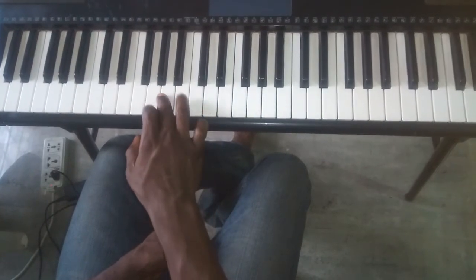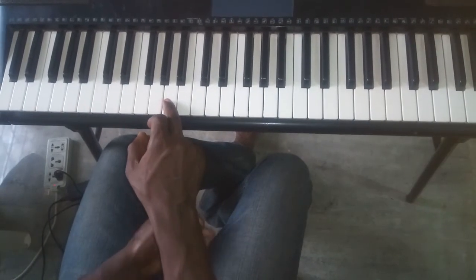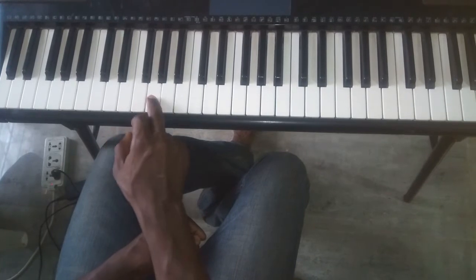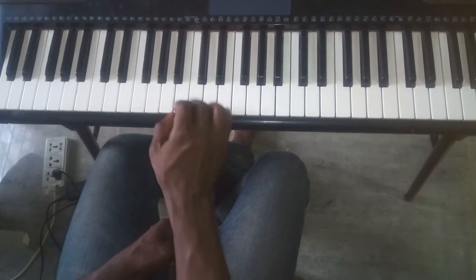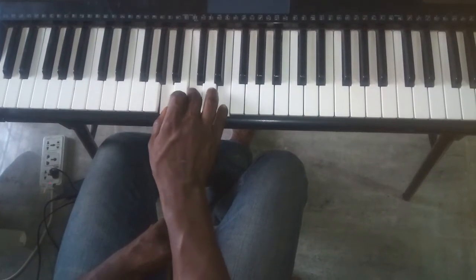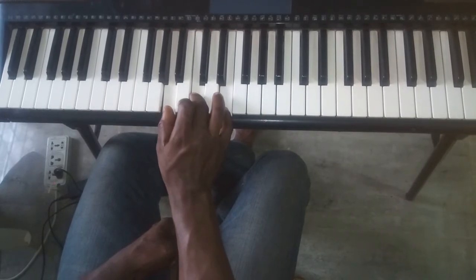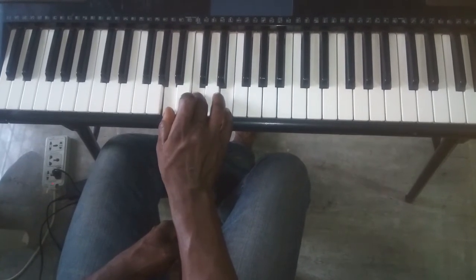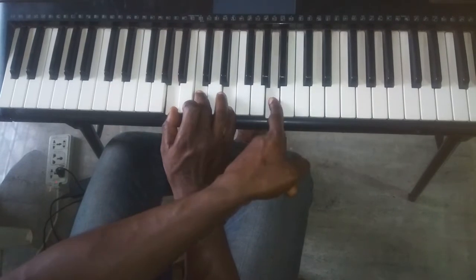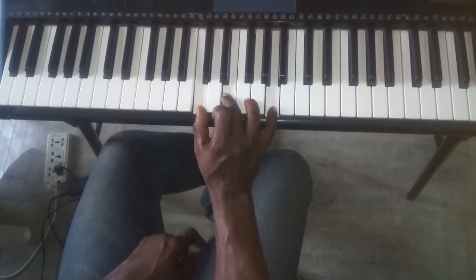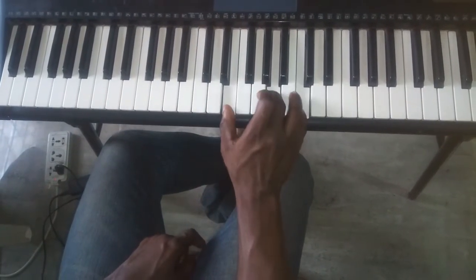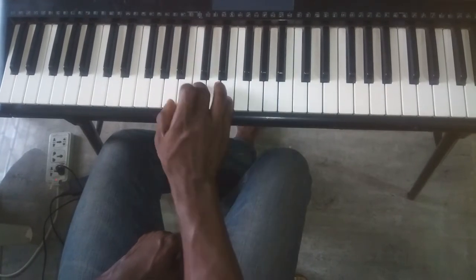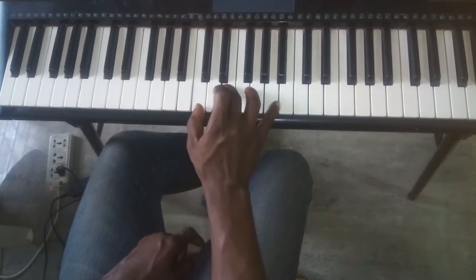Then the third chord, which is your Mi: Do, Re, Mi, this becomes your Mi. It is 3, 5, 7. So I can play this one here, first inversion, then second inversion, 3, 5, 7.